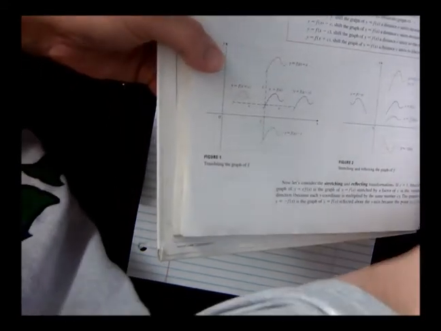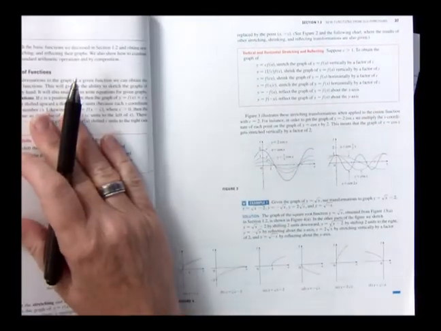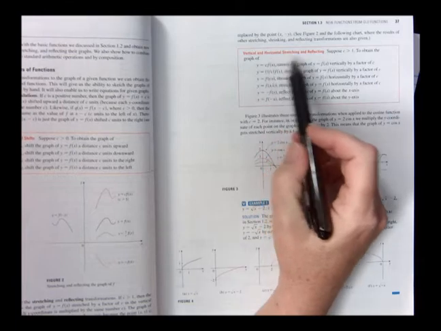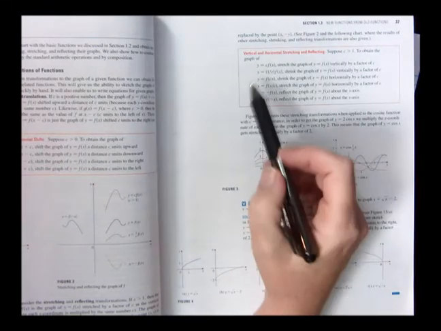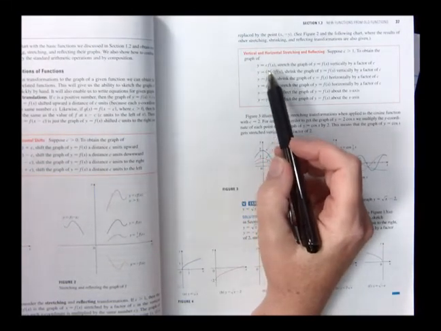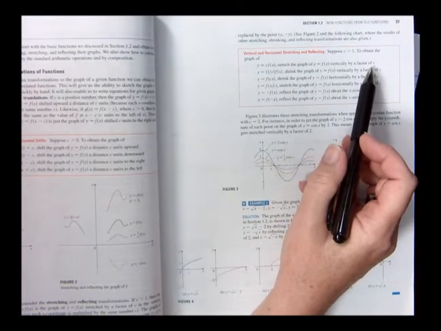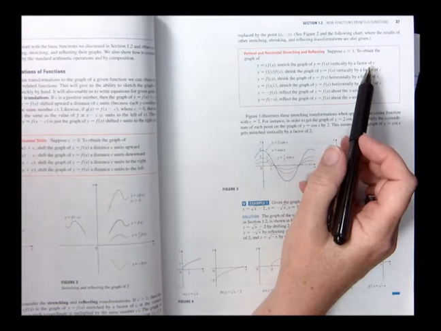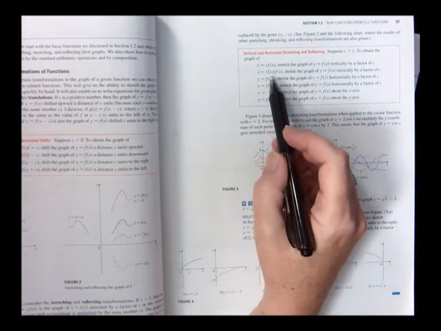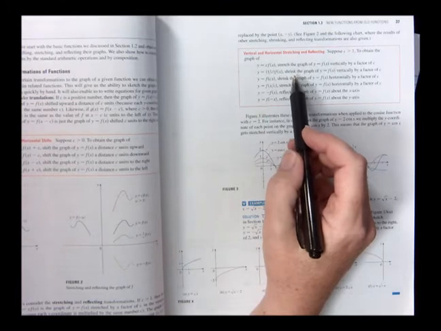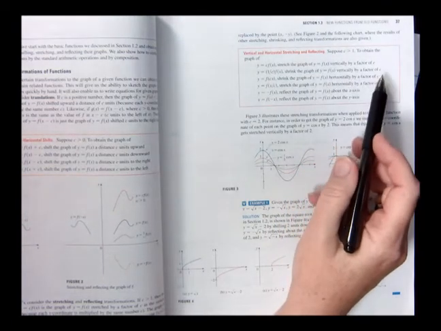Now, similarly, we'll just use the book here instead of me writing it out. We have our vertical and horizontal stretching and reflection of the graph. So if I multiply my f of x by c, I'm going to stretch the graph vertically by that factor. And we'll look at more examples. If I multiply it by 1 over c, I'm actually going to shrink it. Sometimes we say compress it vertically by a factor of c.